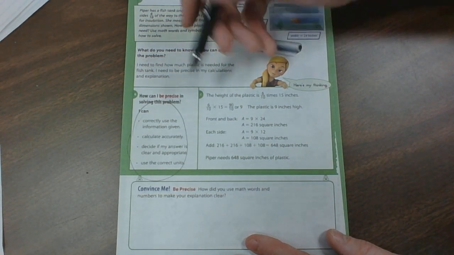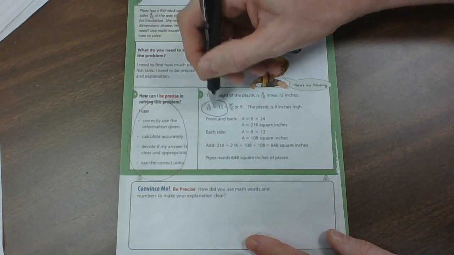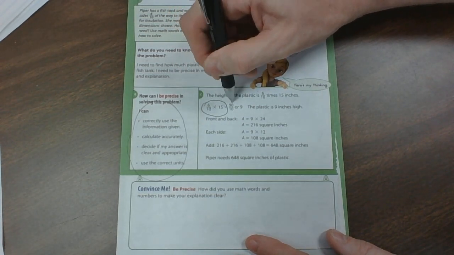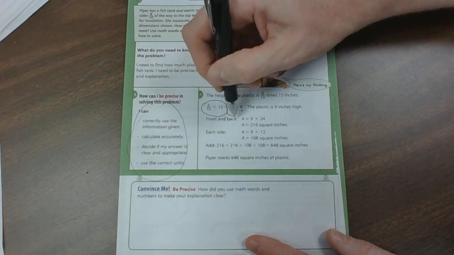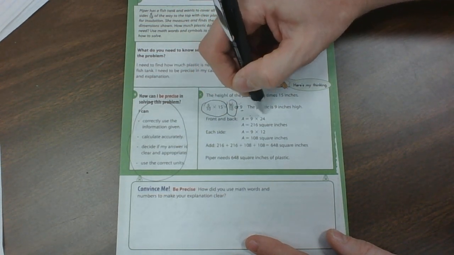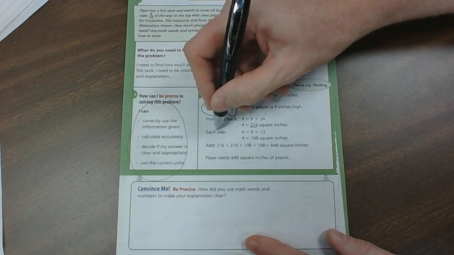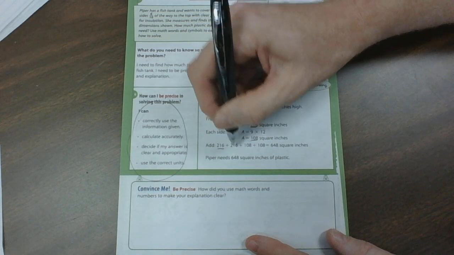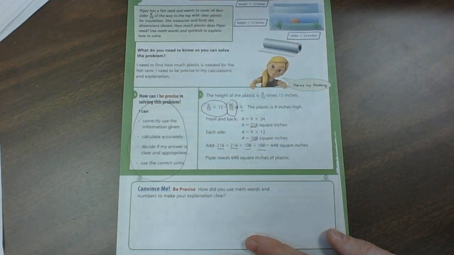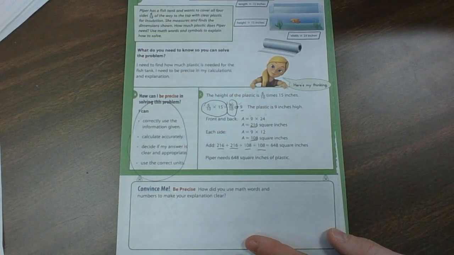So she takes the height, and the height of the plastic is 6/10 times 15. We've seen this before, guys. The 10 stays the same. 6 times 15 is 90. Divide that, and she gets 9. So she's going to take the front and the back. 9 times 24, she got 216. Each side, 9 times 12, she got 108. So she does the front and the back and each side, and that's where she gets 648 square inches.